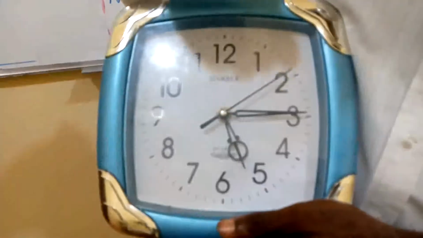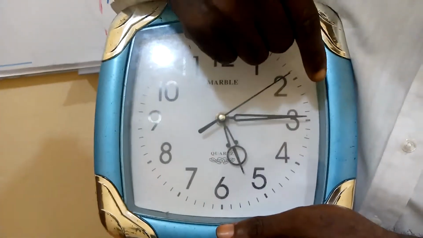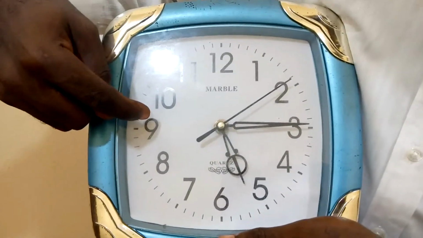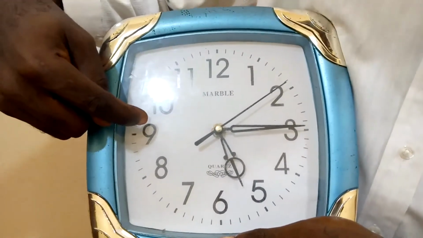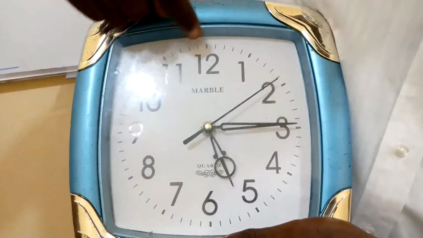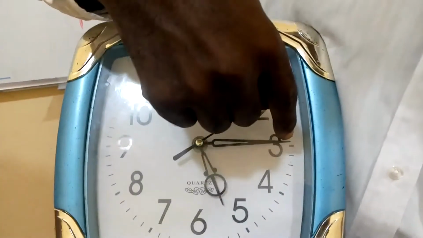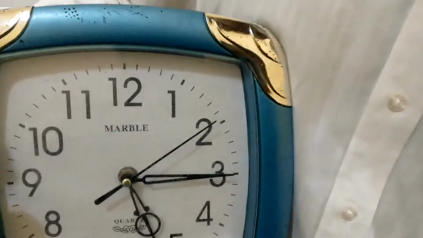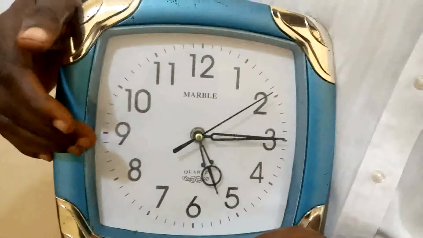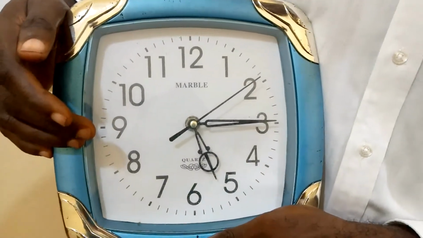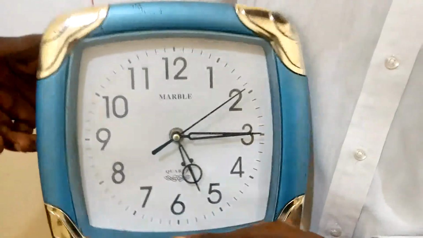When the long hand was here, the time was quarter to 5. When it got to 12, it became 5 o'clock, and when it moves to 3, we have quarter past, or 15 minutes past 5.